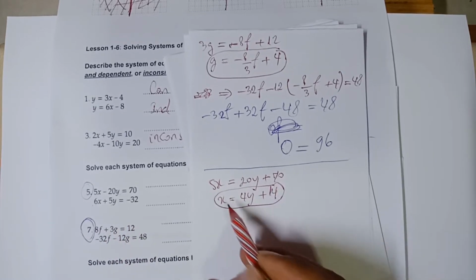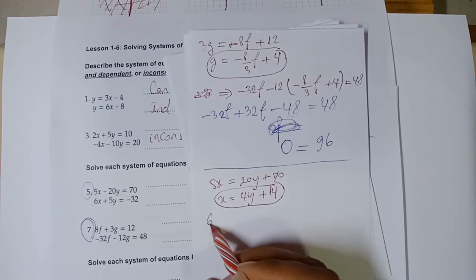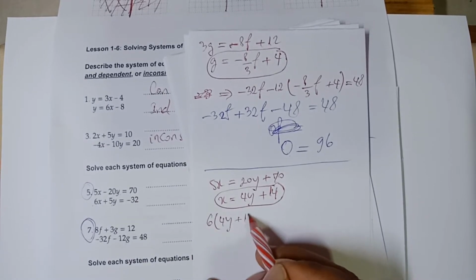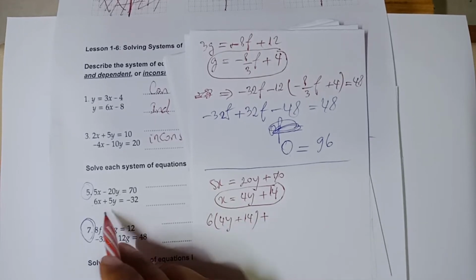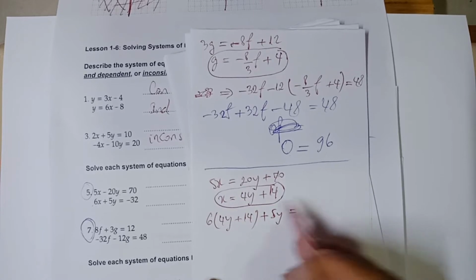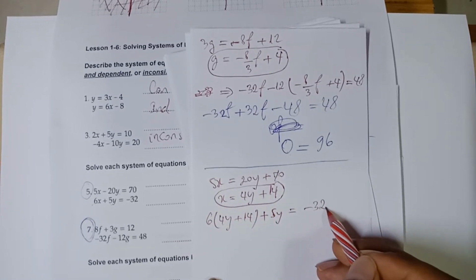Let's do so. 6 times x, but our x value is 4y plus 14, and then plus 5y equal to negative 32.